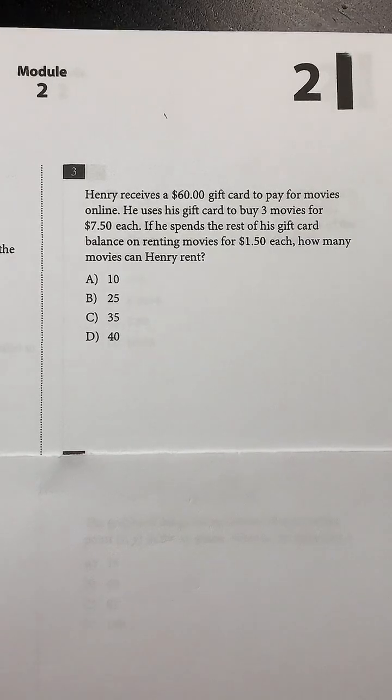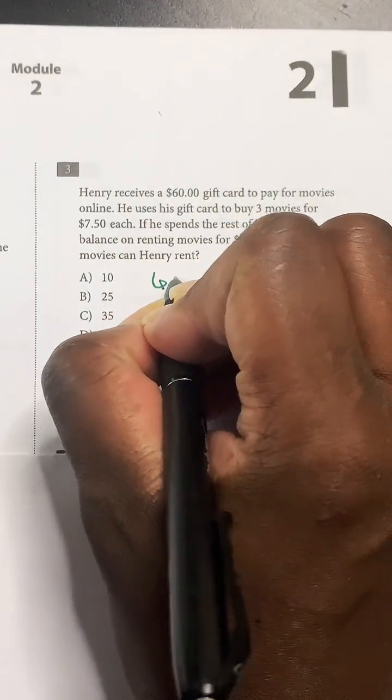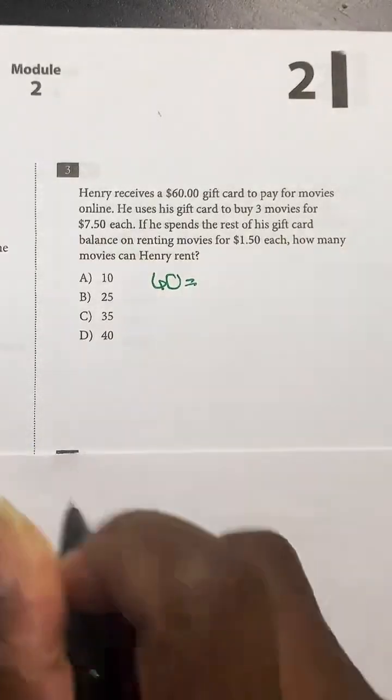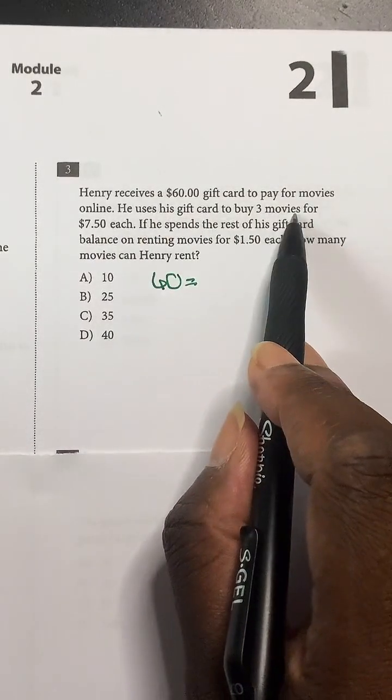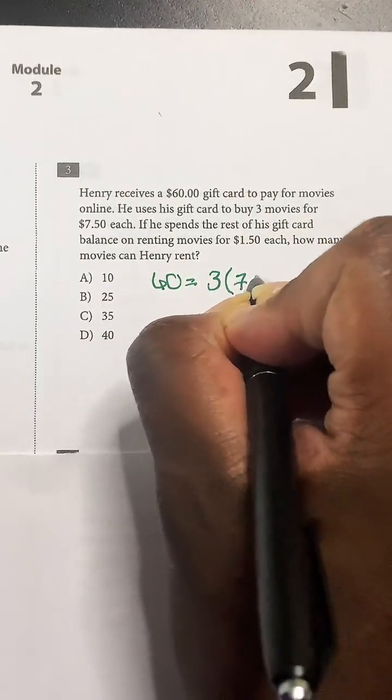Okay. So now let's take a look. We're starting off with $60. And we know that he used the card to buy 3 movies for $7.50. So that would be 3 times $7.50.